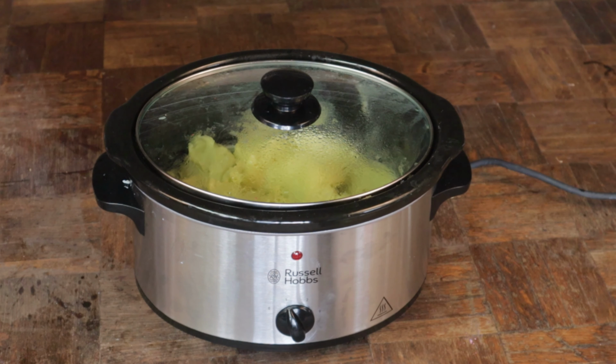And then let that soap just cook for an hour. Don't take the lid off, don't stir it, don't mess with it. Just let it cook for 1 hour from now.